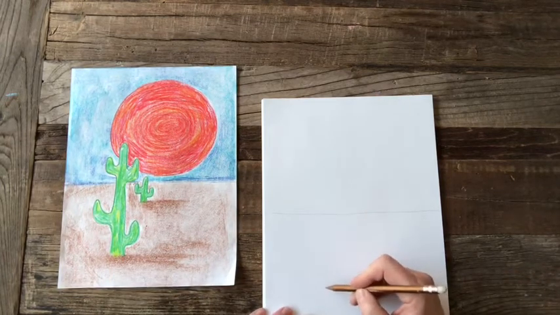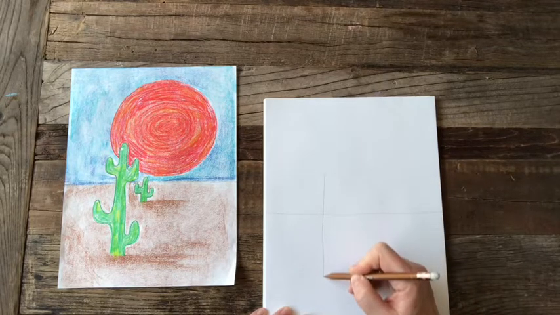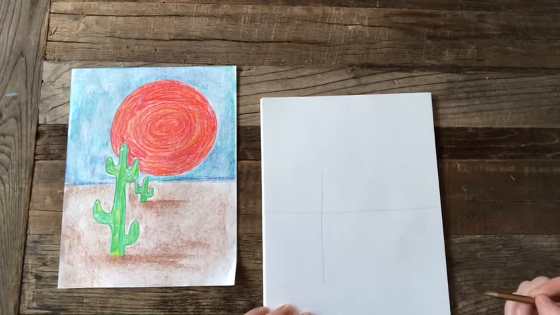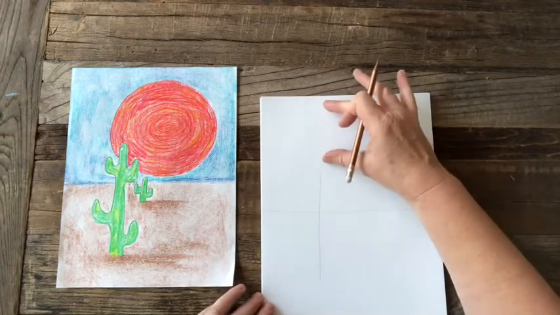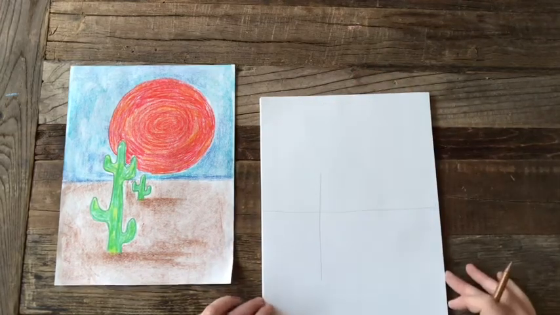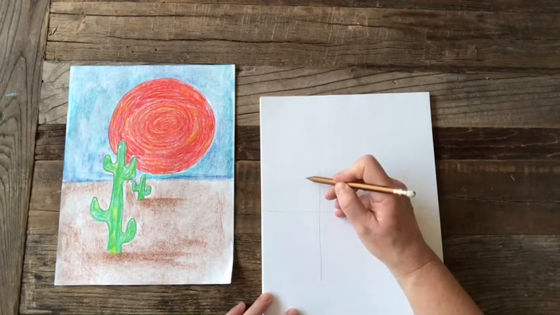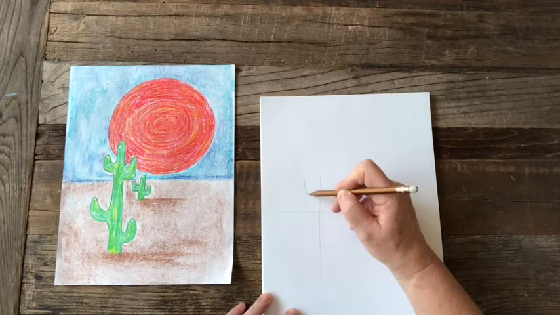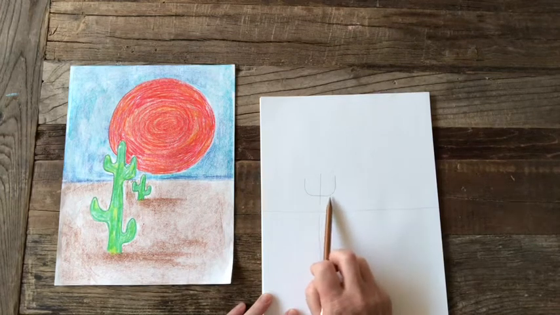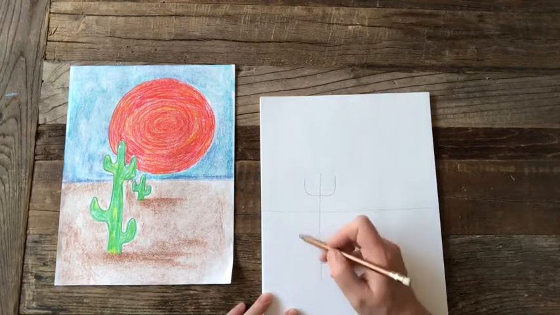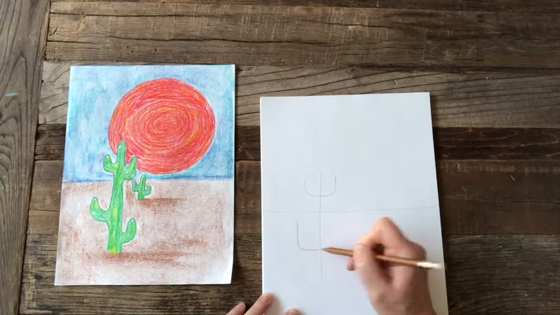So for the first cactus, we're going to draw a vertical line, and it's going to be not starting all the way at the top and not all the way to the bottom. Leave a little space up here and a little space down here. And then we're going to do a letter U, but kind of a little bit widened. So the letter U, but with a really long horizontal line.